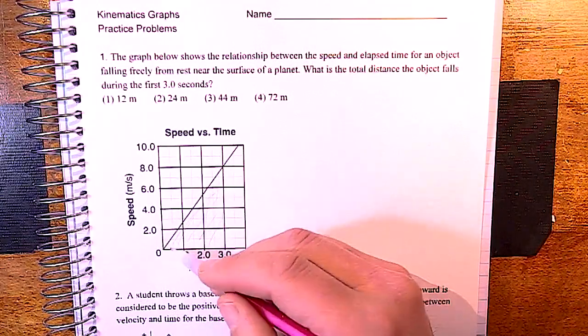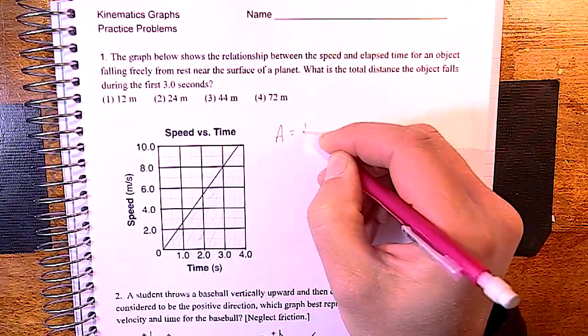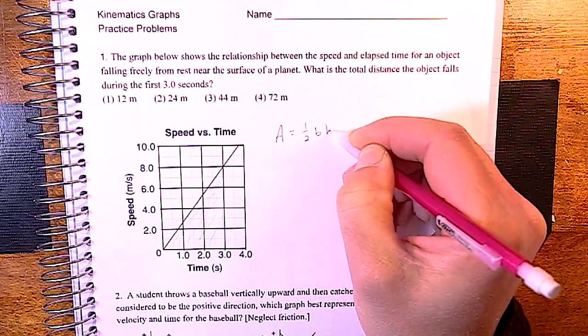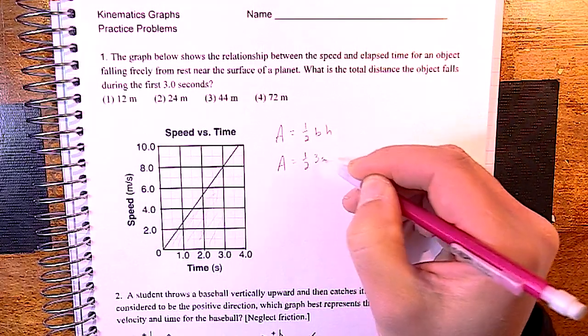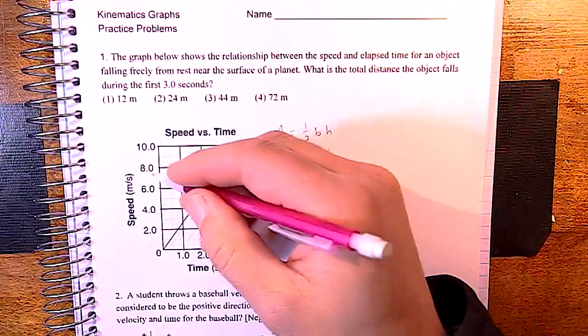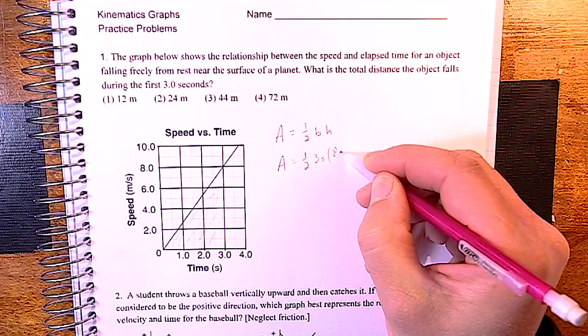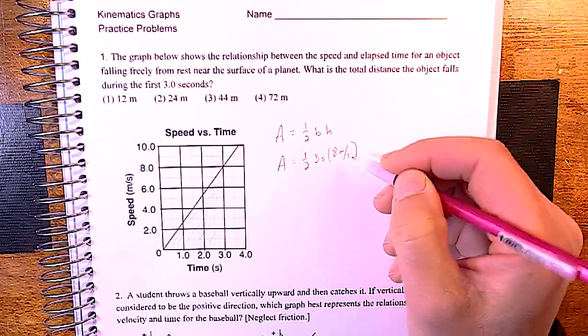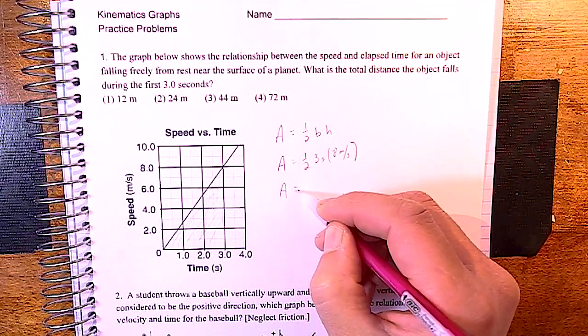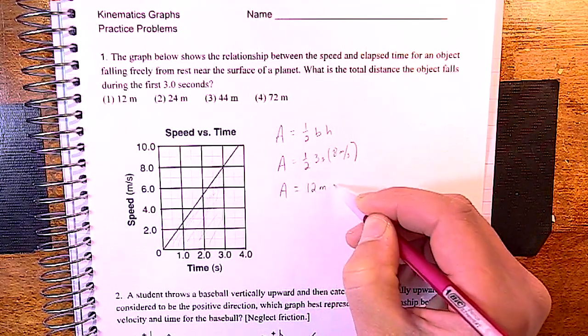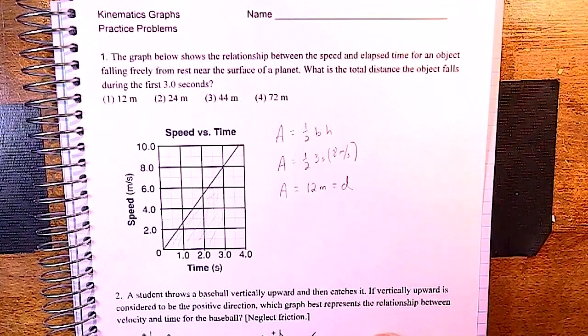We have a right triangle, so we can say area is equal to 1/2 base times the height. And our base is 3 seconds, and our height is 8 meters per second. So that's going to give us an area of 12 meters, which is our distance.